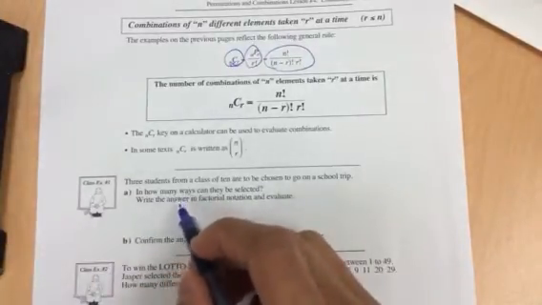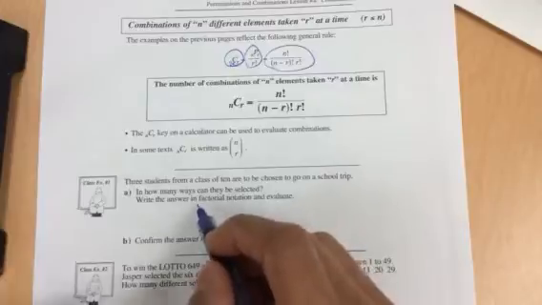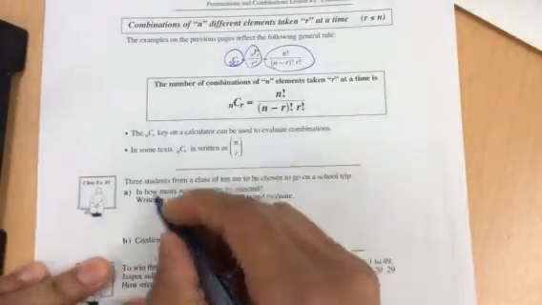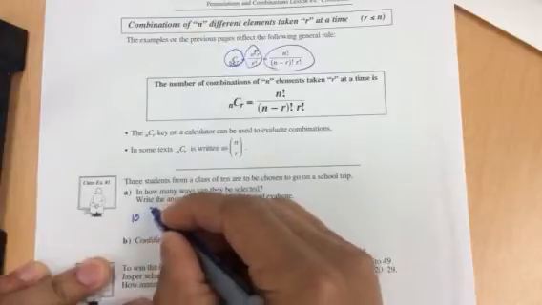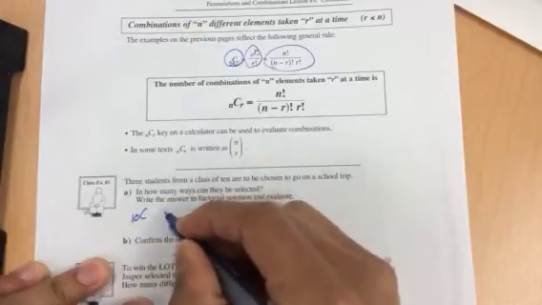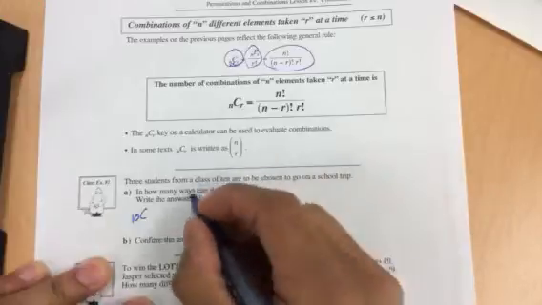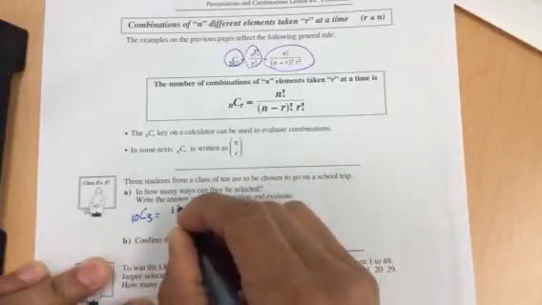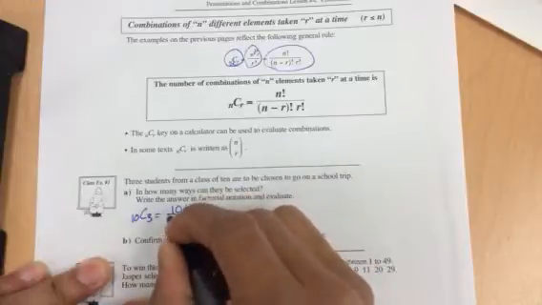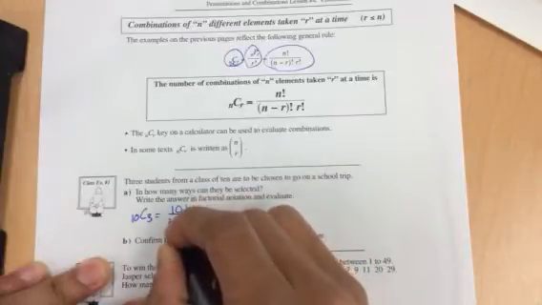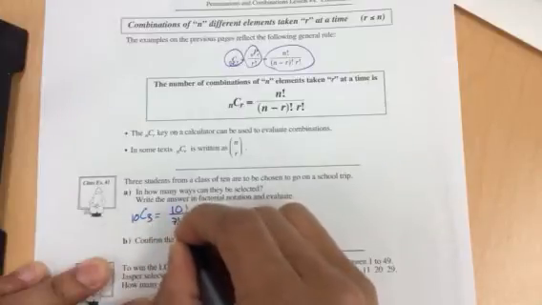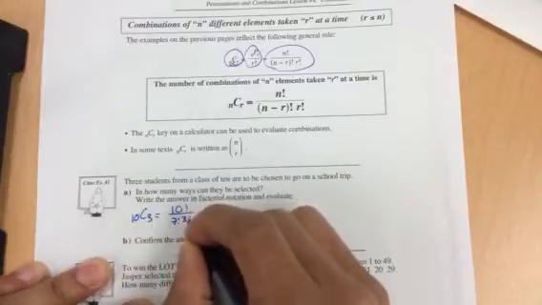So 3 students from the class. Let's go to class example 1 again. The number of elements is going to be 10, and the elements taken at any time, in this case, is 3, which is the same thing as saying 10 factorial over (n minus r), so 10 minus 3, which would be 7 factorial times 3 factorial.